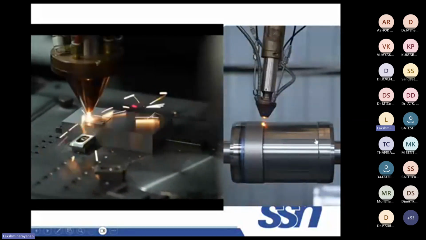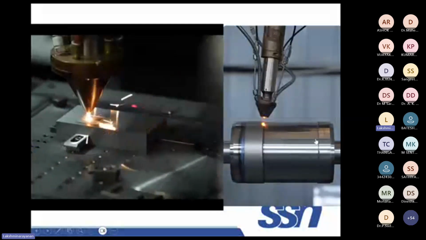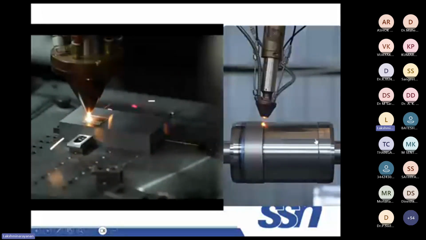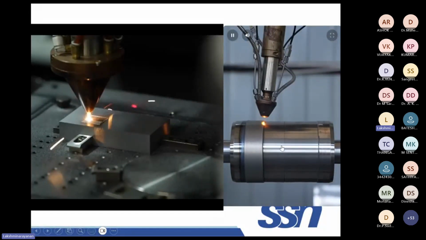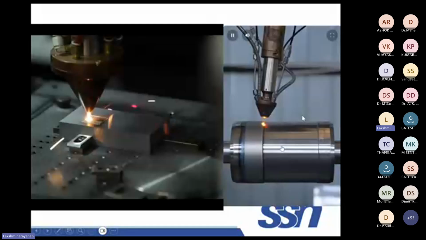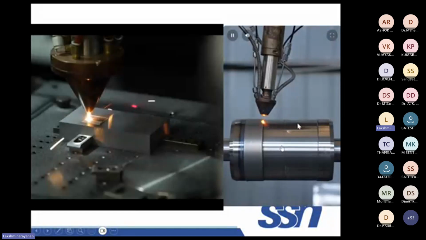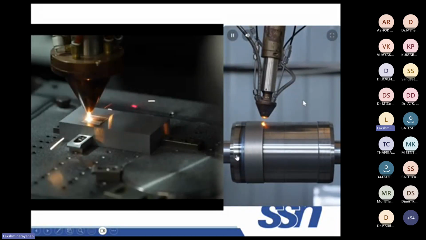The next layer will be 40-60, then 60-40, 80-20, and finally you will deposit only copper. Such a functionally graded system can be developed for pipelines, so that the outer surface will be exposed to a certain environment and the inner surface to a different environment. Currently we are doing this kind of work in our lab, but this video is not ours. I'm showing some work, but we are also working on a similar area of research.